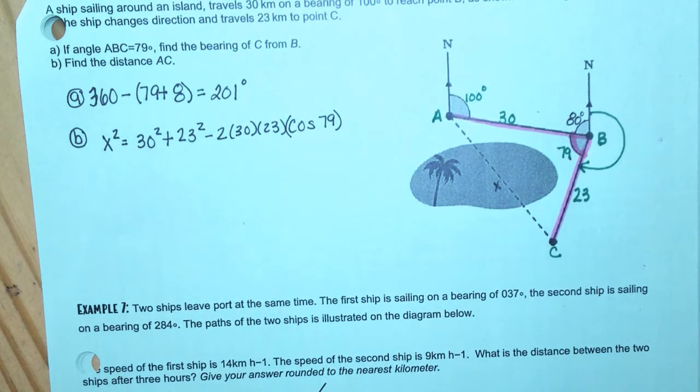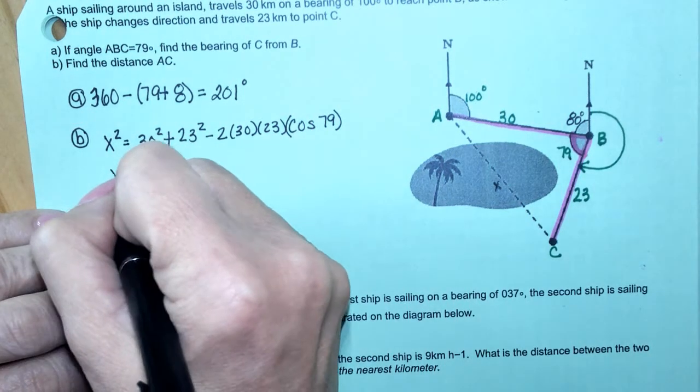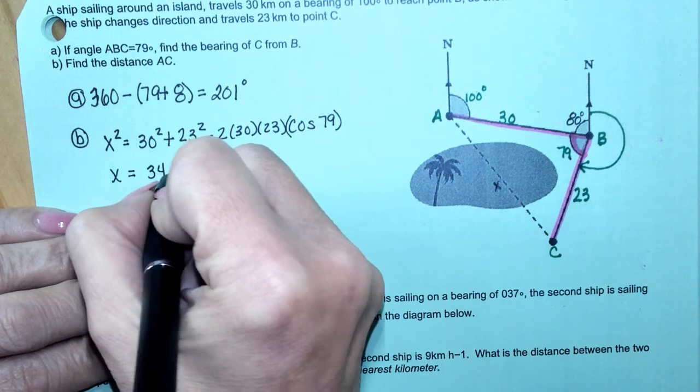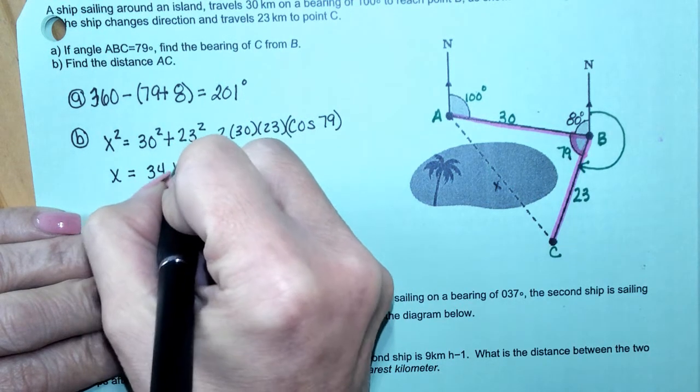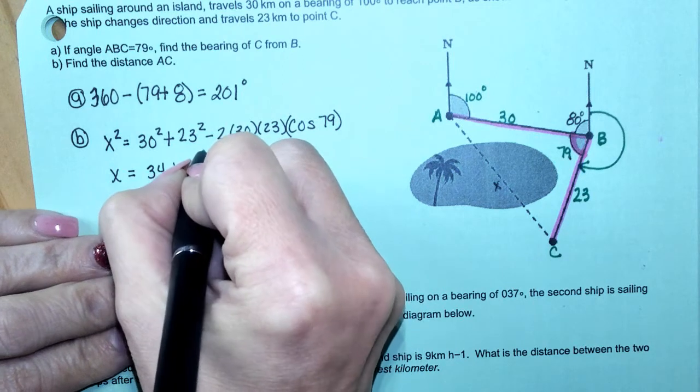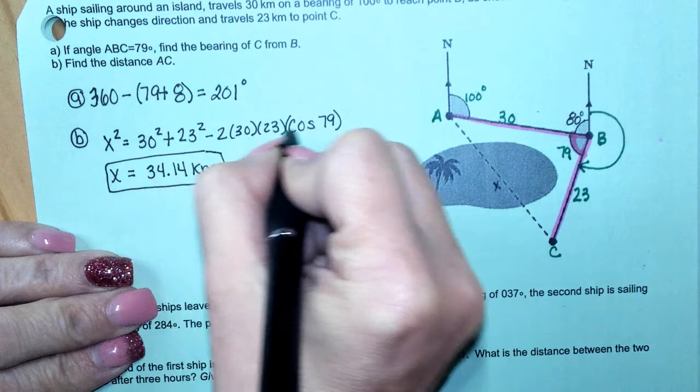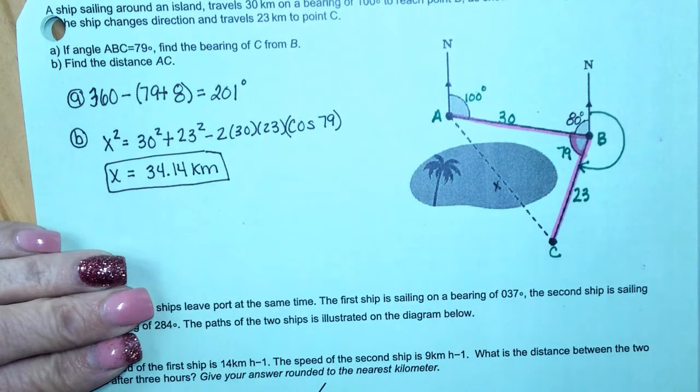I'm going to encourage you to put all that into your calculator and solve it. I'm going to tell you the final answer I got. I ended up getting 34.14 kilometers. Now, I highly recommend that you pause this video, put that in your calculator, and make sure you get the same thing I got.